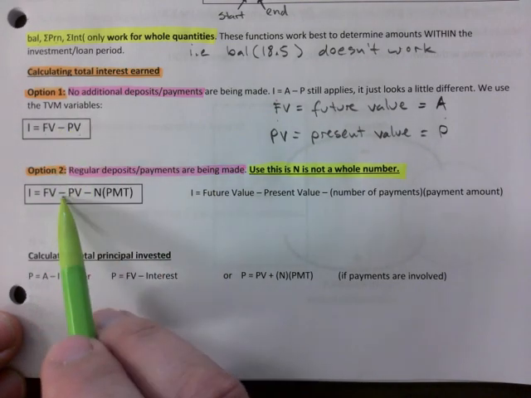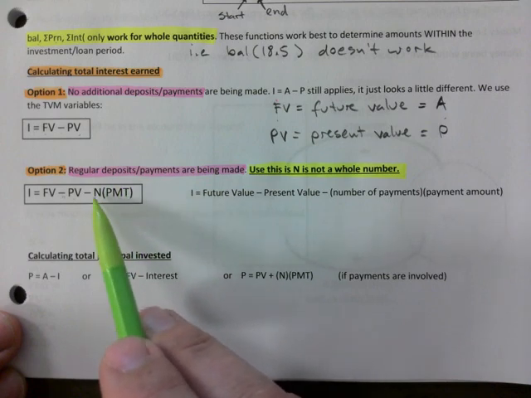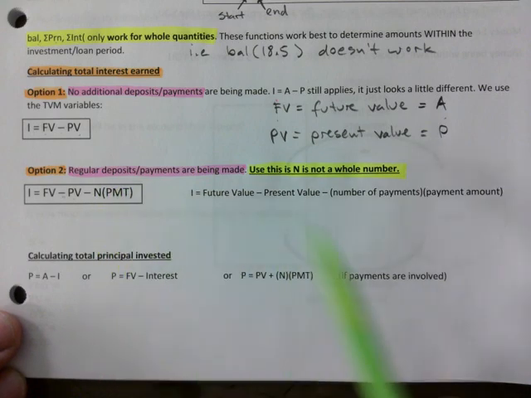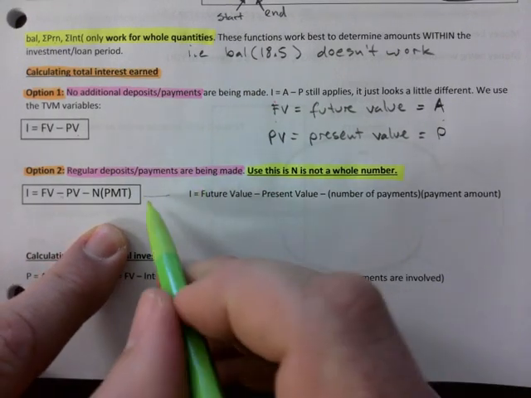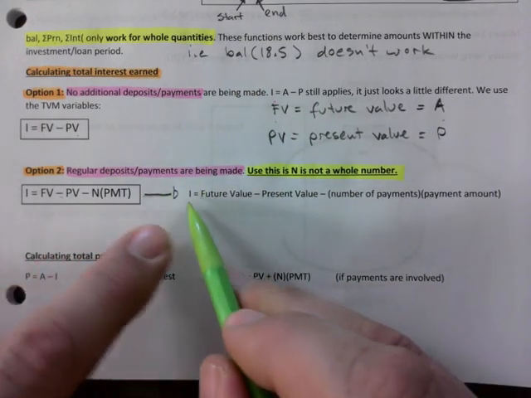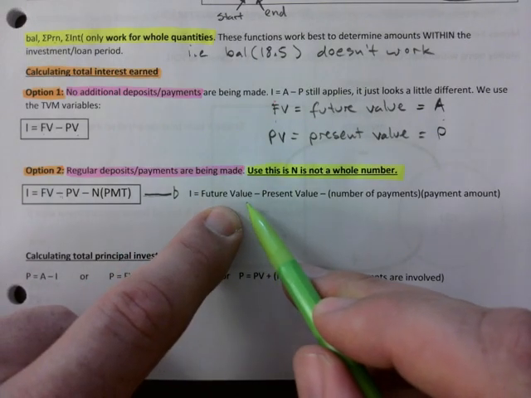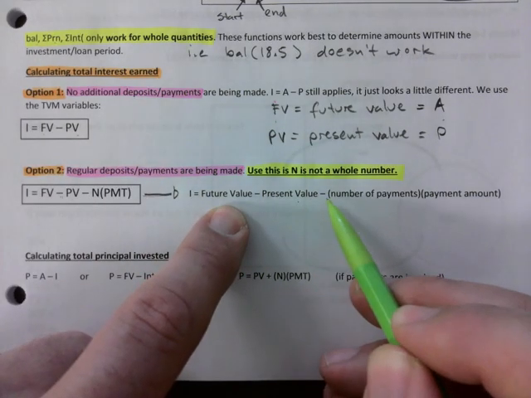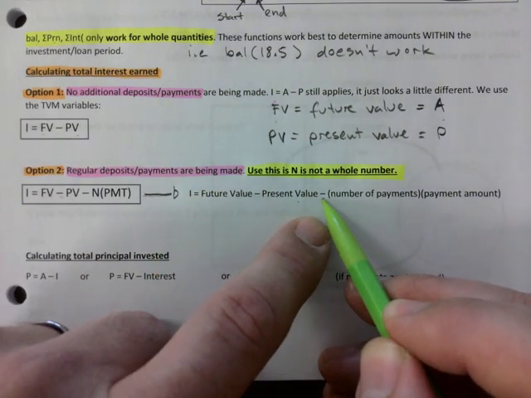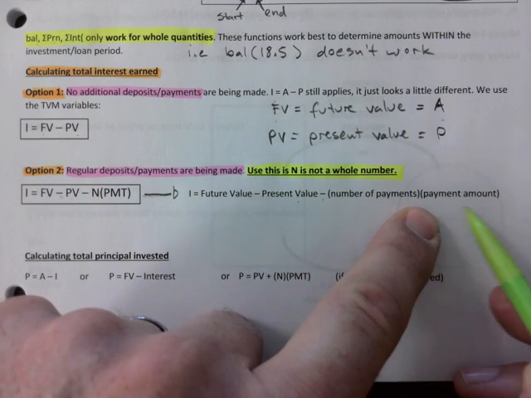The only difference is this section right here. And I'm translating that here. The total interest you've earned is your future value minus your present value, just like before. But we're going to subtract the number of payments you've made times the payment amount.